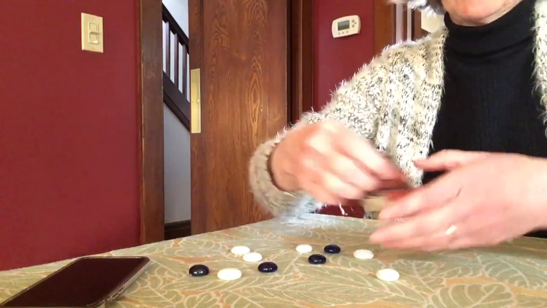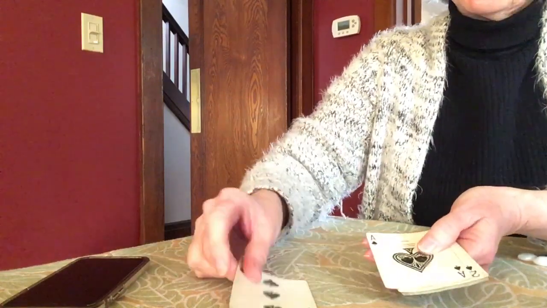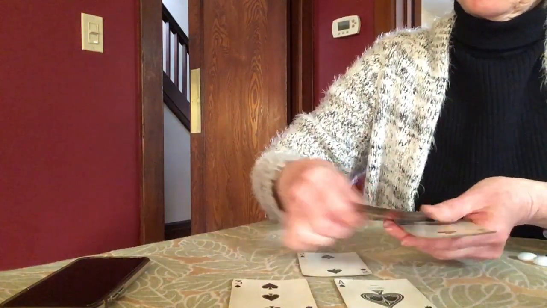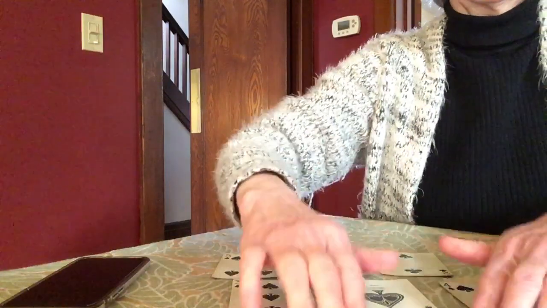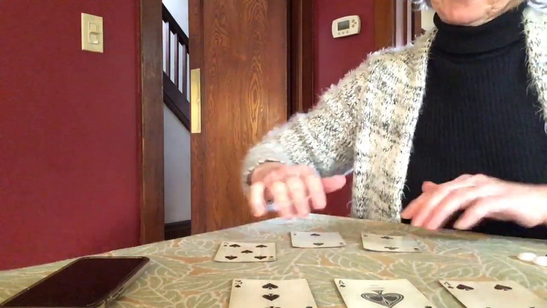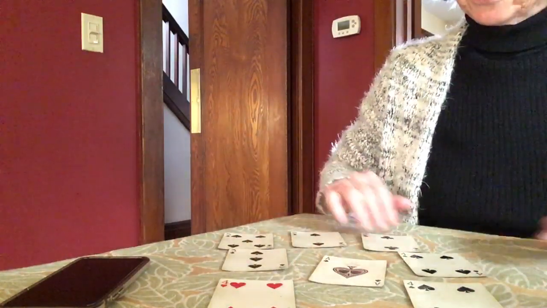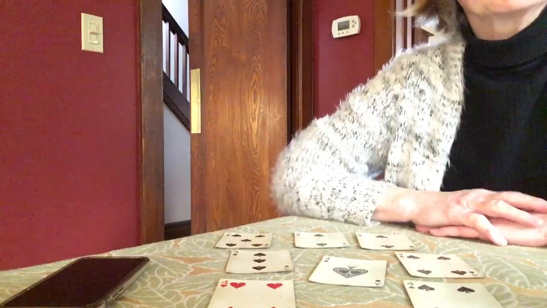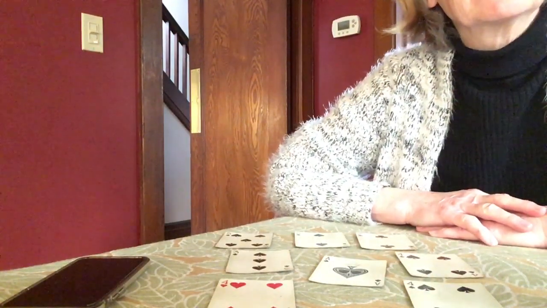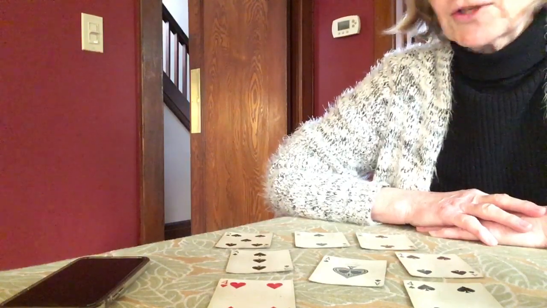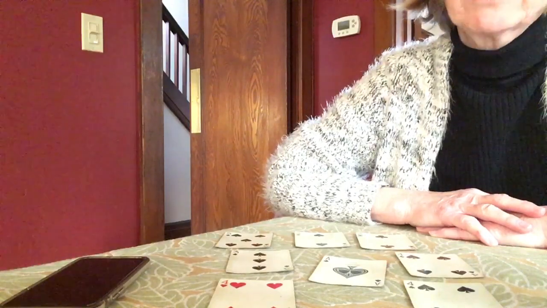I have some cards. We've been playing a lot of cards lately, so I have cards around all the time. How would you write that as a fraction? I'm going to ask you to focus on the red card. There's only one red card.